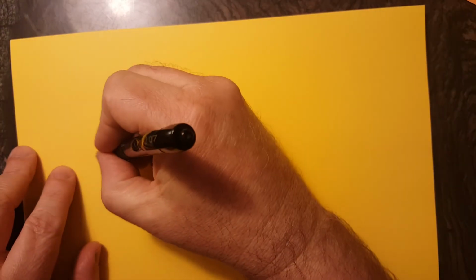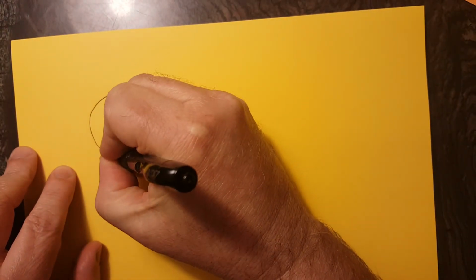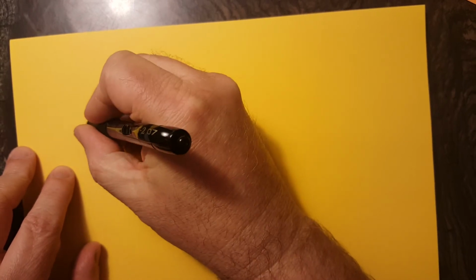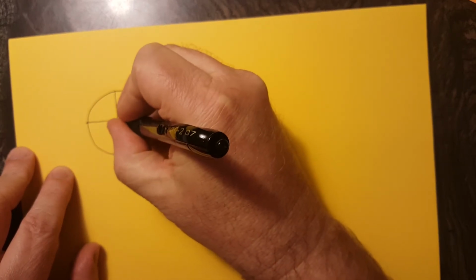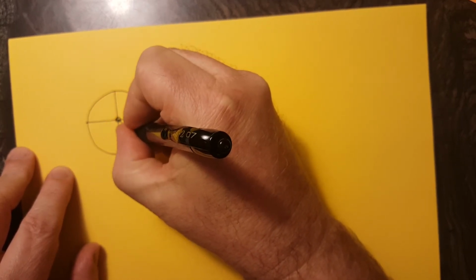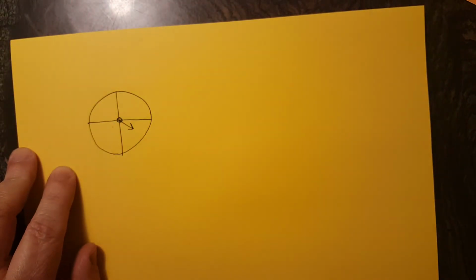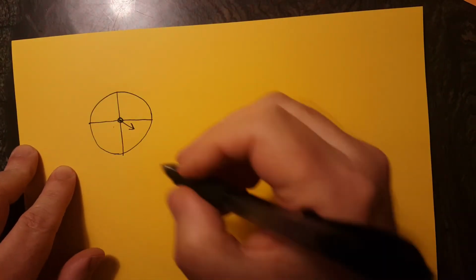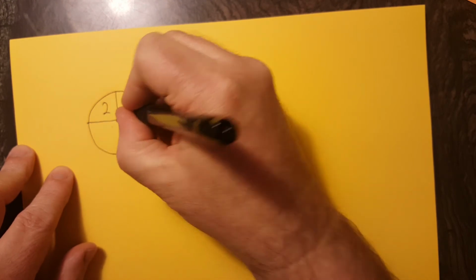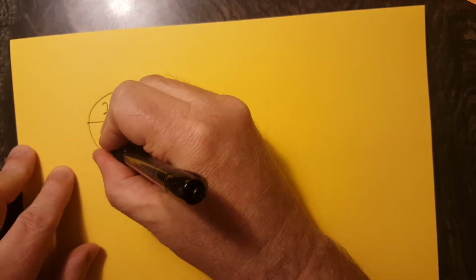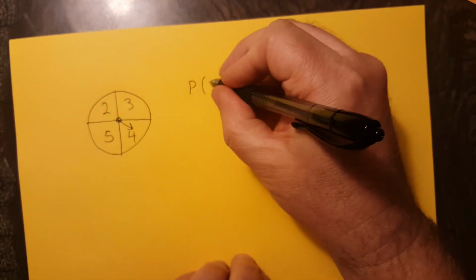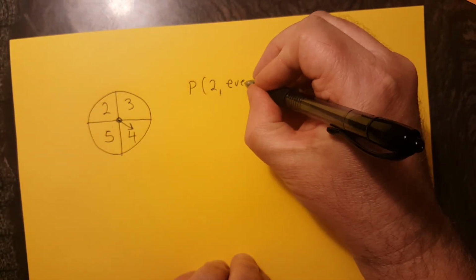Let's move on. What if we had a spinner? You guys have all seen spinners before. You flick it and it spins around and it lands on something. Let's say the numbers on this are 2, 3, 4, and 5. Okay? And I want to say, what is the probability of getting 2 and then even?